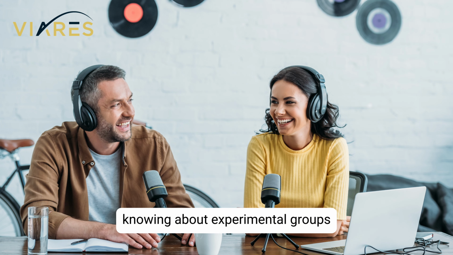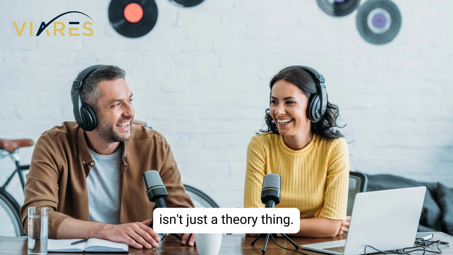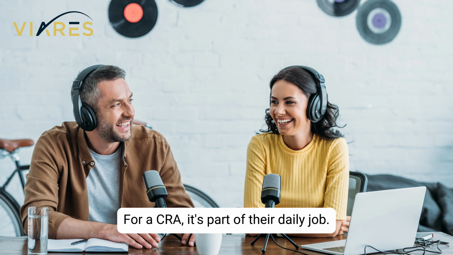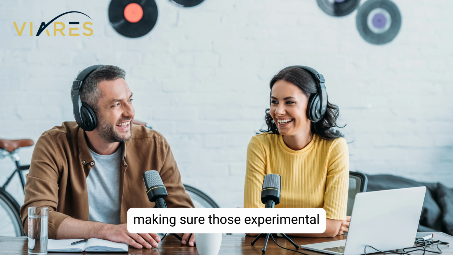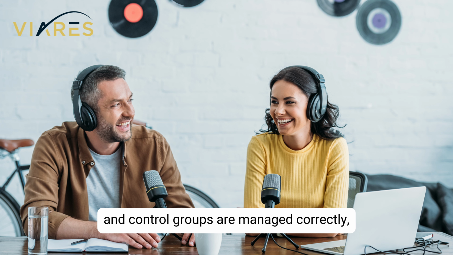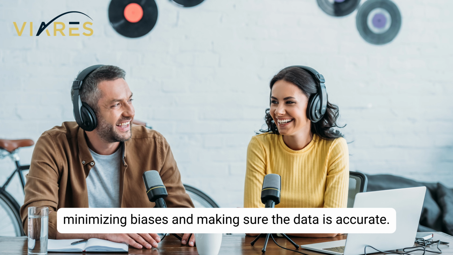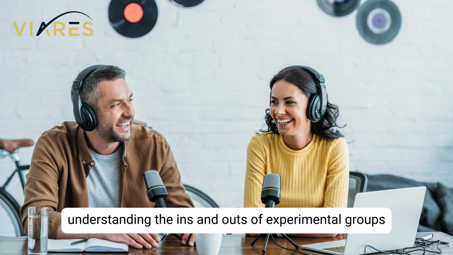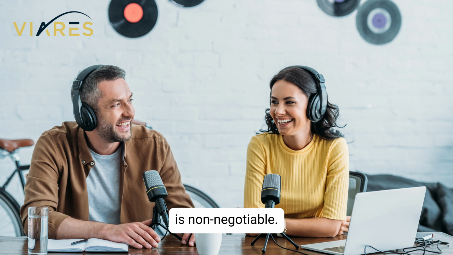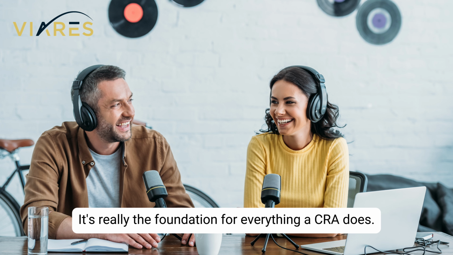So knowing about experimental groups isn't just a theory thing for a CRA, it's part of their daily job. 100%. CRAs are like the guardians of the study, making sure those experimental and control groups are managed correctly, minimizing biases, and making sure the data is accurate. It's starting to sound like if you want to be a CRA, understanding the ins and outs of experimental groups is non-negotiable. You got it. It's really the foundation for everything a CRA does.